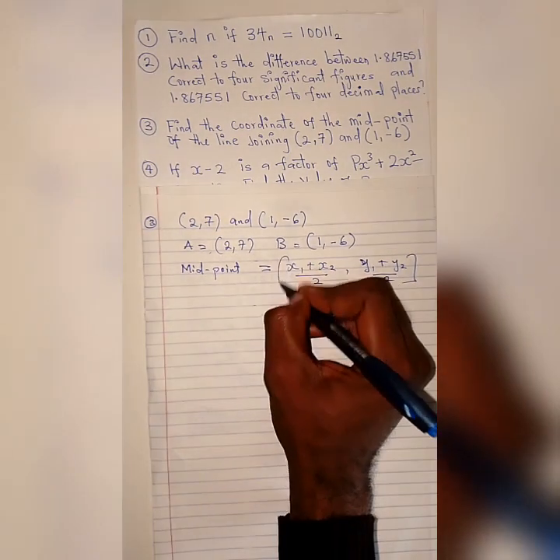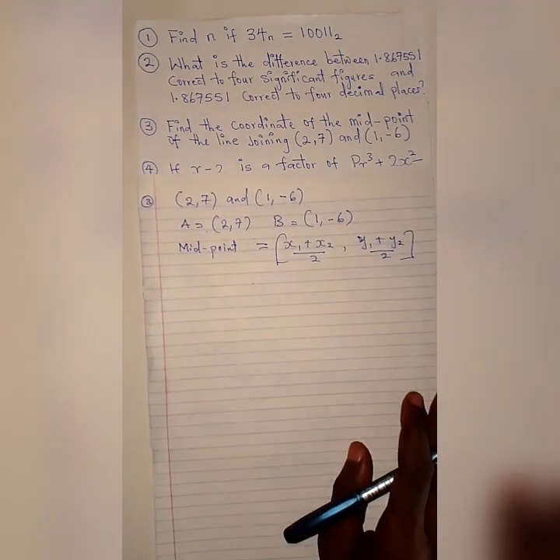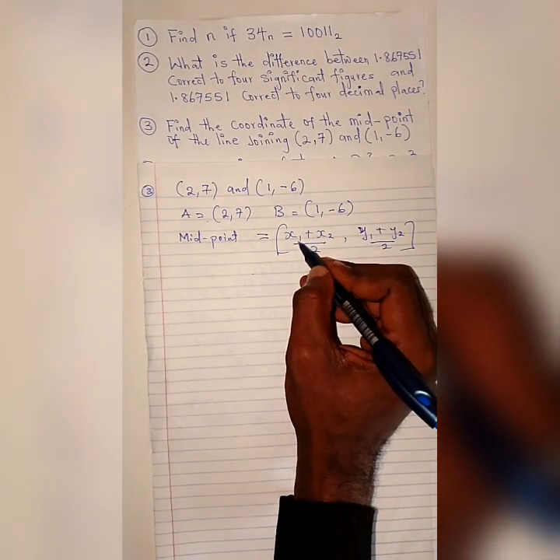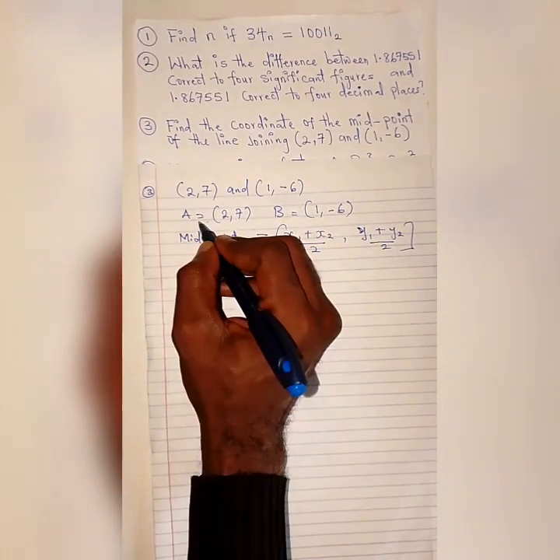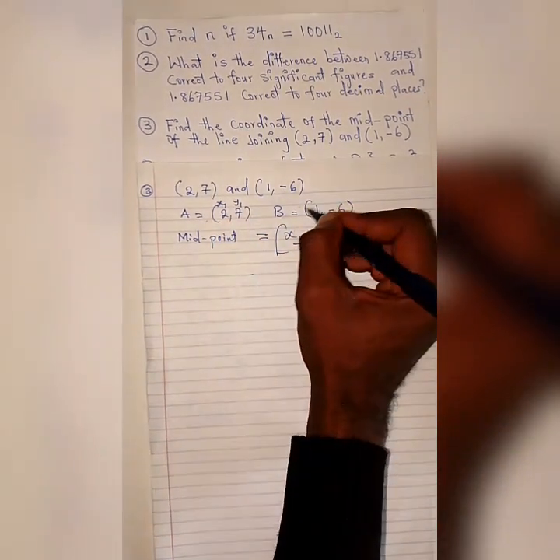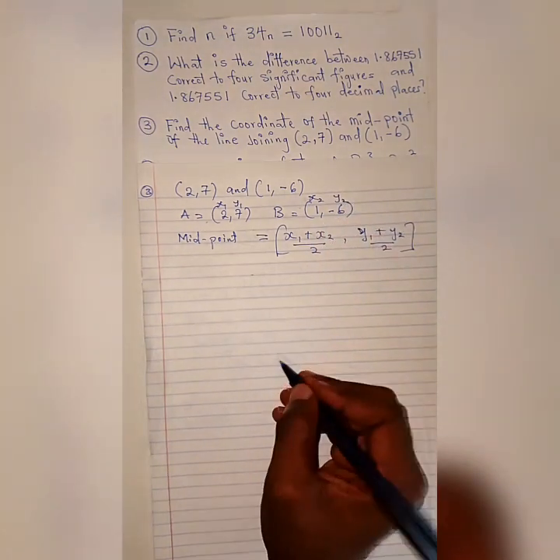So this is what you need to find the midpoint of 2 points. Now, what's the value of x1 and x2? In this point A, this is x1, this is y1. In point B, this is x2, this is y2.